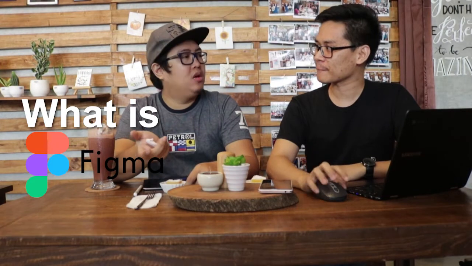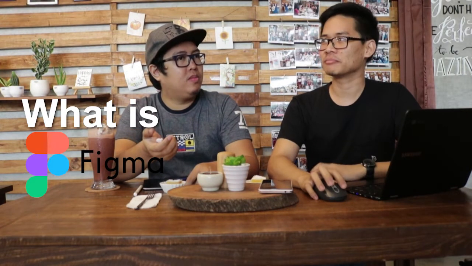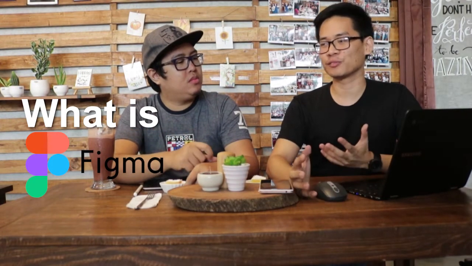So, anyways, if you could explain what is Figma? Well, basically, it's one of many UI design tools. Figma is a vector-based UI tool. Now, basically, how does it work? I guess, essentially, at the core of the tool, they're all the same.